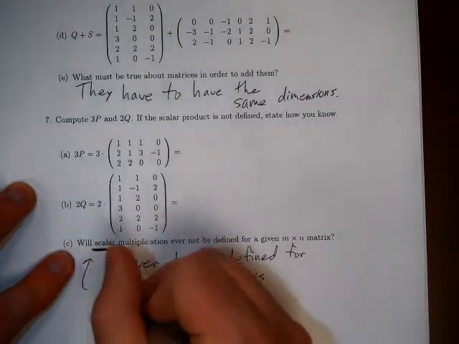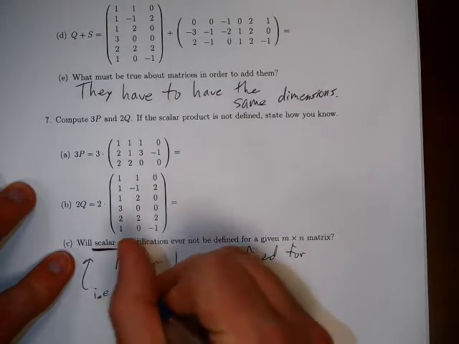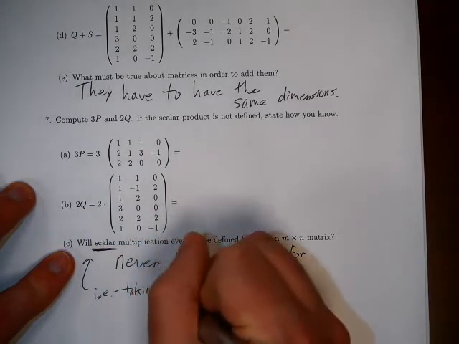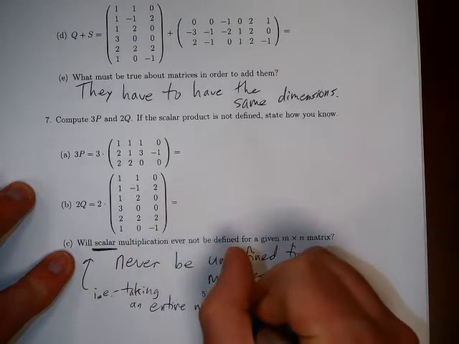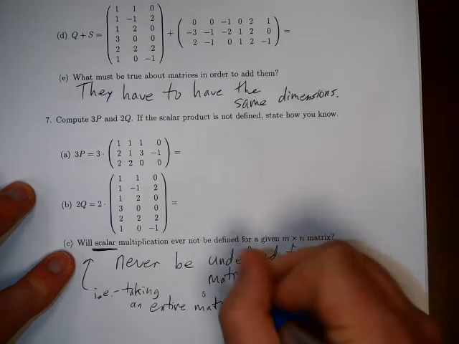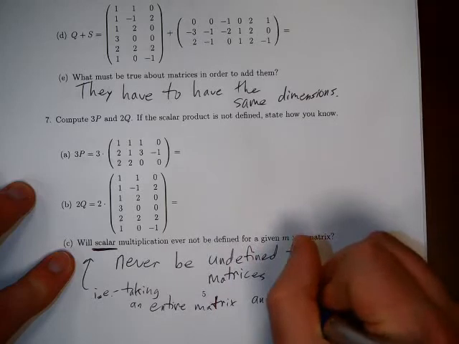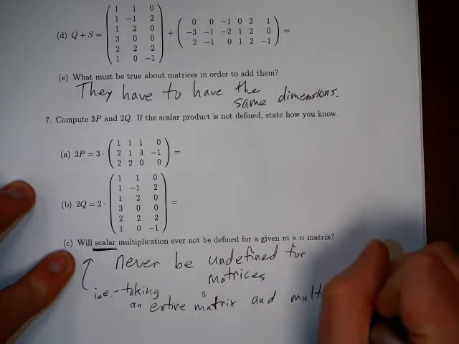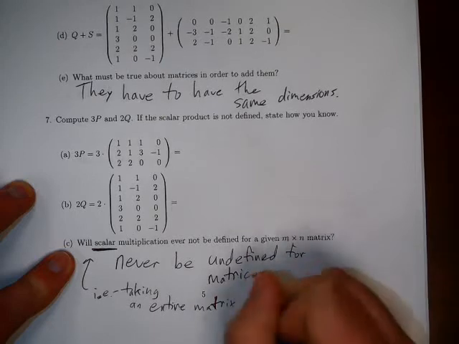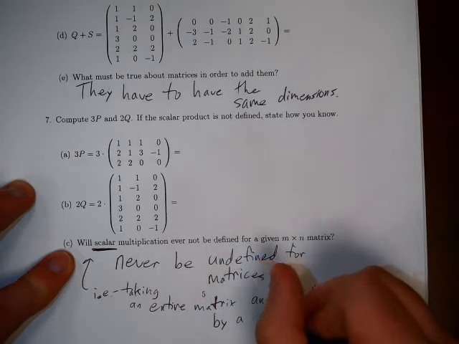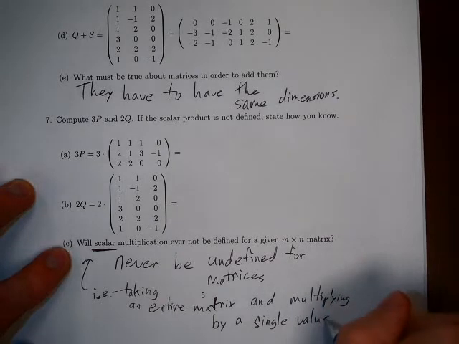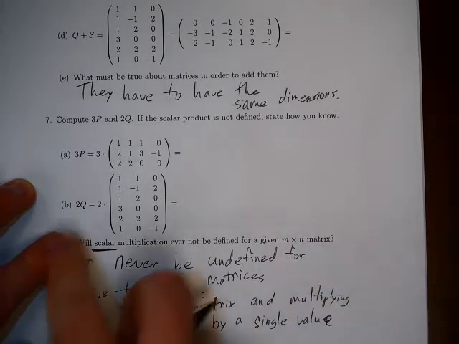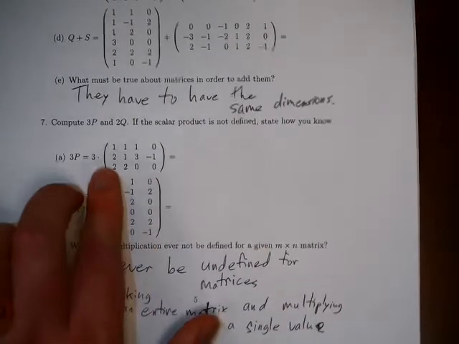So in other words, taking an entire matrix and multiplying by a single value. So here all we're doing is we'll take every single entry and multiply it by that number.